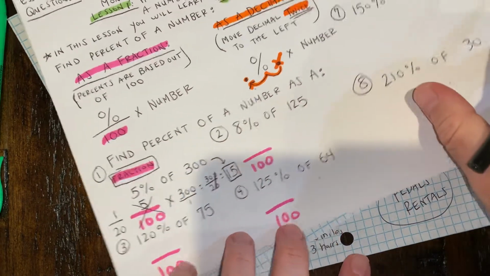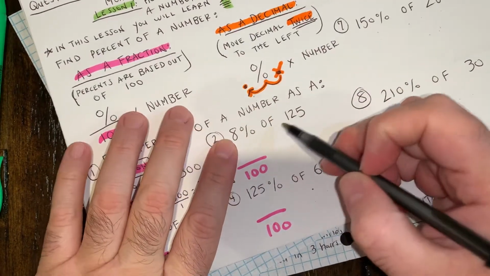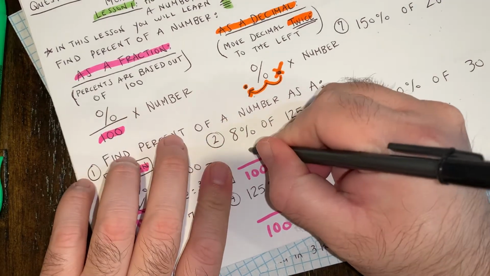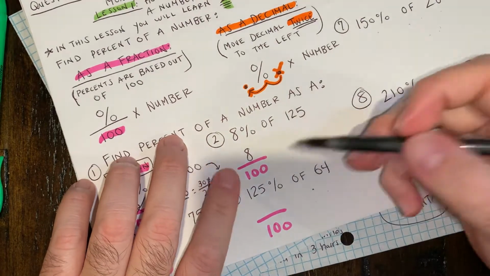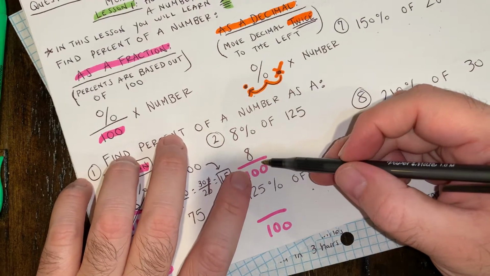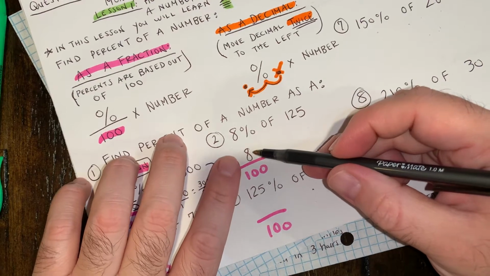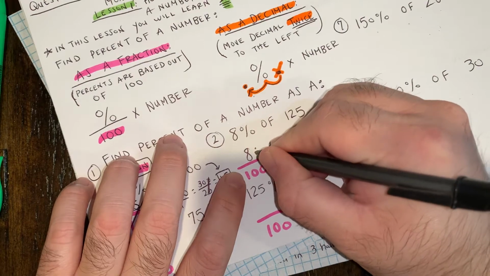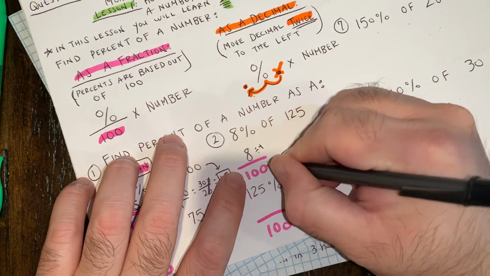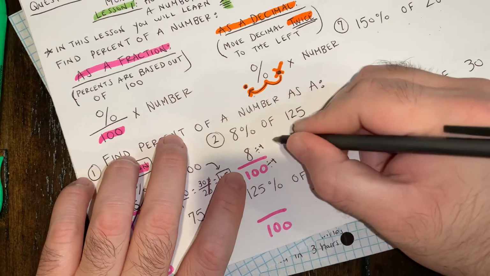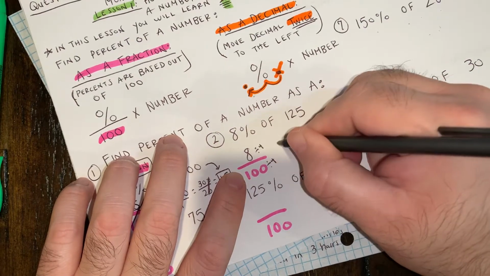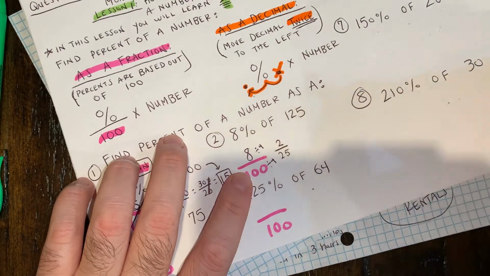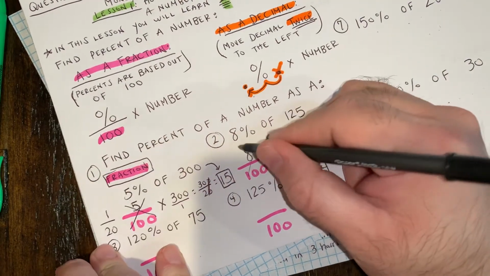So we're going to practice again. We're going to do this one now. 8% of 125. So all you have to do is get your percent, put it over 100. That's going to be our fraction. Since it's a fraction, I'm going to simplify it. The number that goes into both 8 and 100, I'm going to try 4. So I'm going to divide by 4, because 4 goes into both of them. And that's going to give you 8 divided by 4 is 2. 100 divided by 4 is 25. So I have simplified this number.